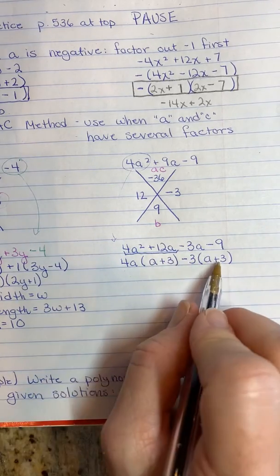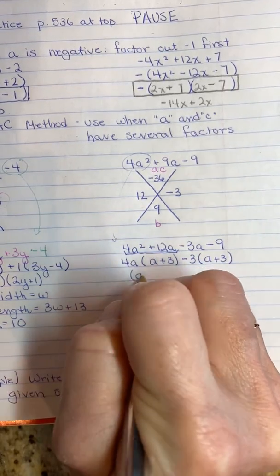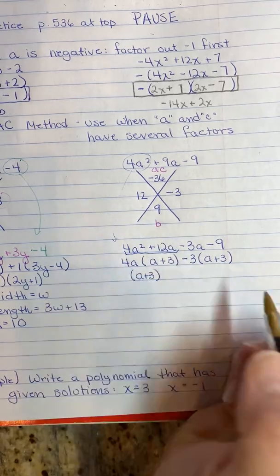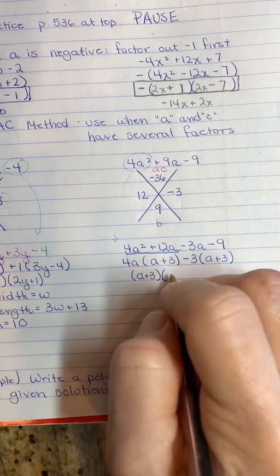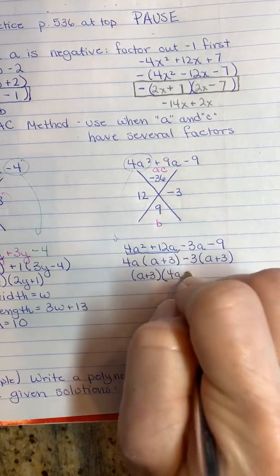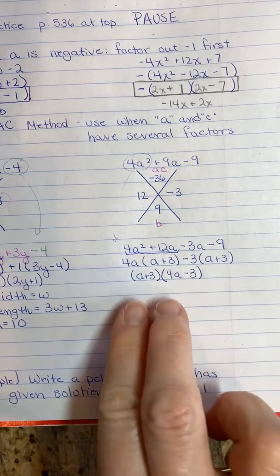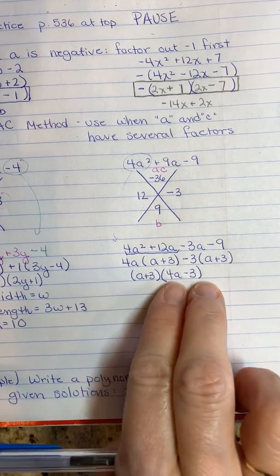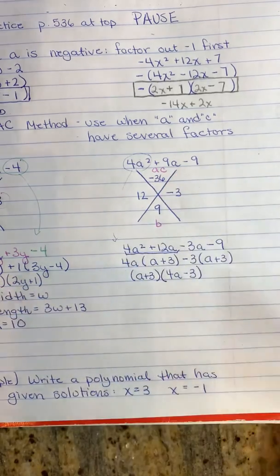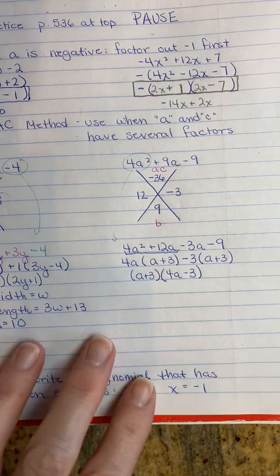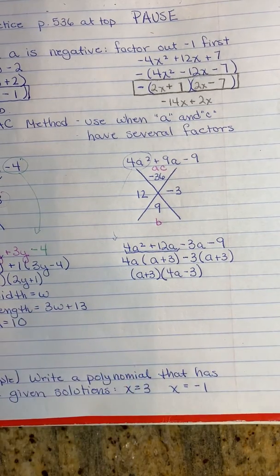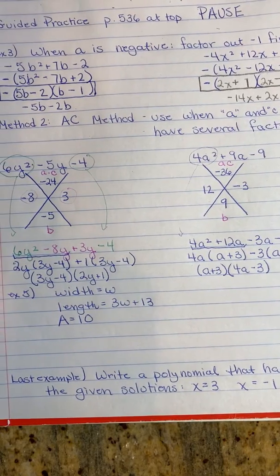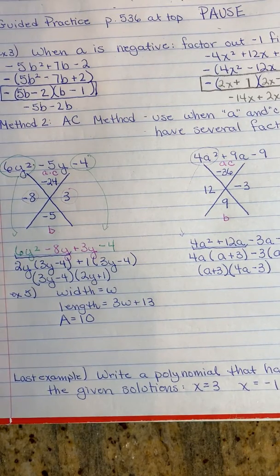Pull out the term that's common to both, which is a plus 3. Pick up what's left, 4a minus 3. And then if you wanted to, you could FOIL this. You will get the original trinomial. So I would recommend watching this video again if it seems a little clumsy.